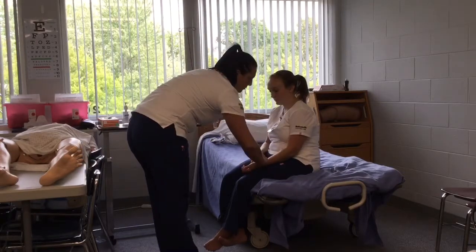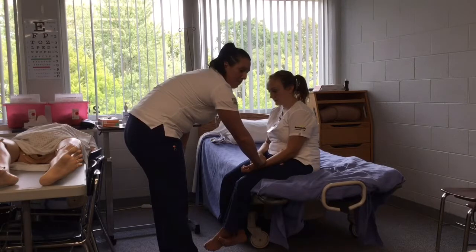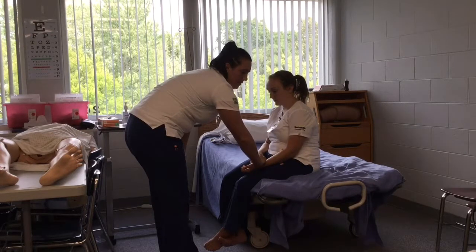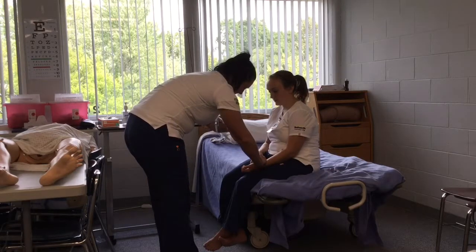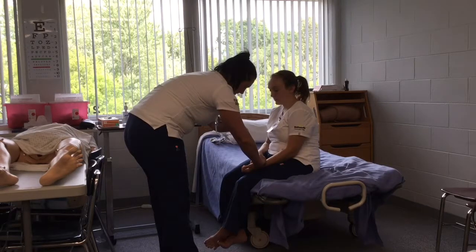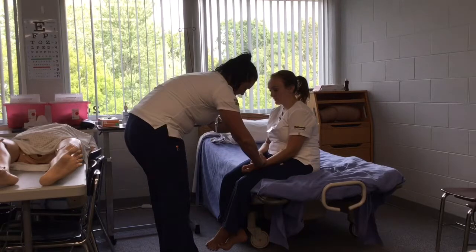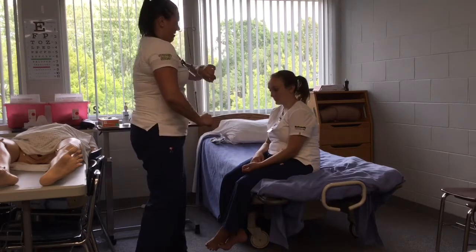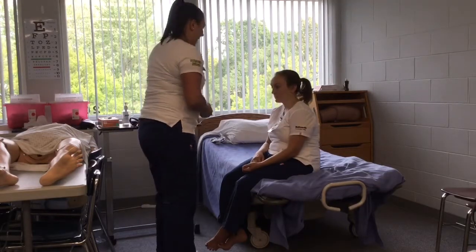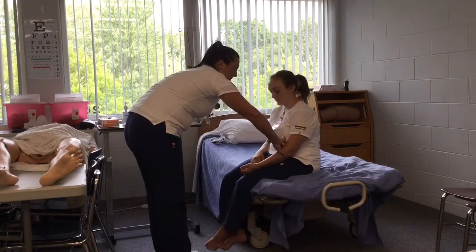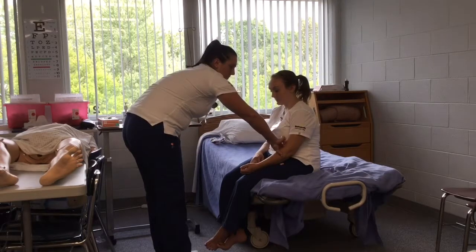I'm going to take my patient's radial pulse for 30 seconds. If it was abnormal, I would do a minute. The radial pulse is 2+ regular. Radial pulse is 68. I would test that bilaterally. I'm going to check her brachial pulse. It's 2+ and regular. I would test that bilaterally.